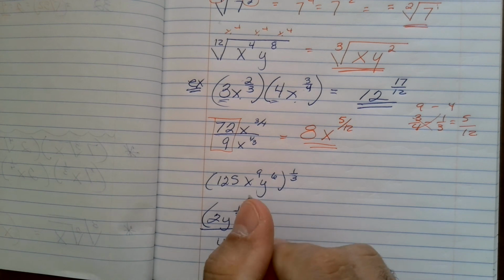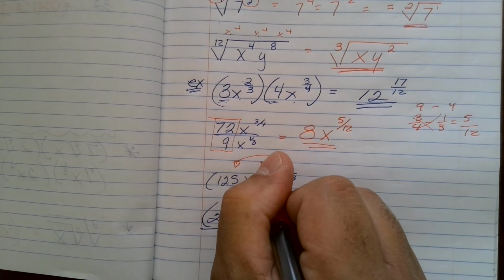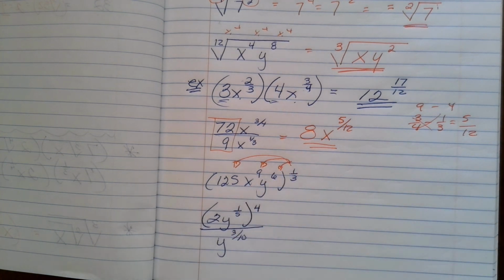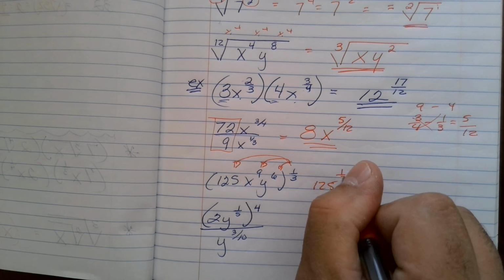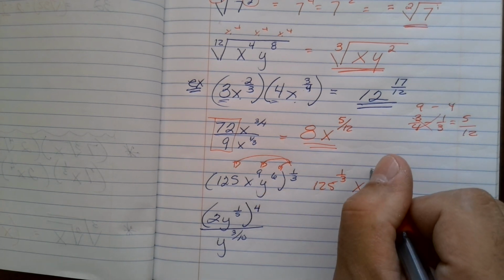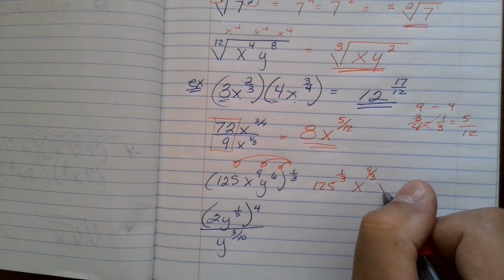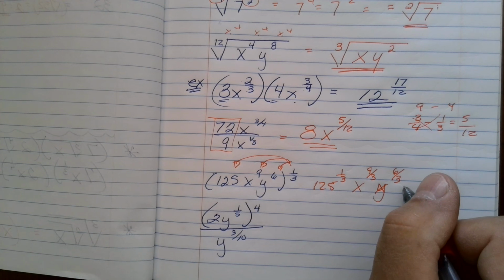For this one, I have a power raised to a power, so I take my exponent on the outside, I multiply it to the exponents on the inside, so it's 125 to the 1/3 power, x to the 9/3, and y to the 6/3.